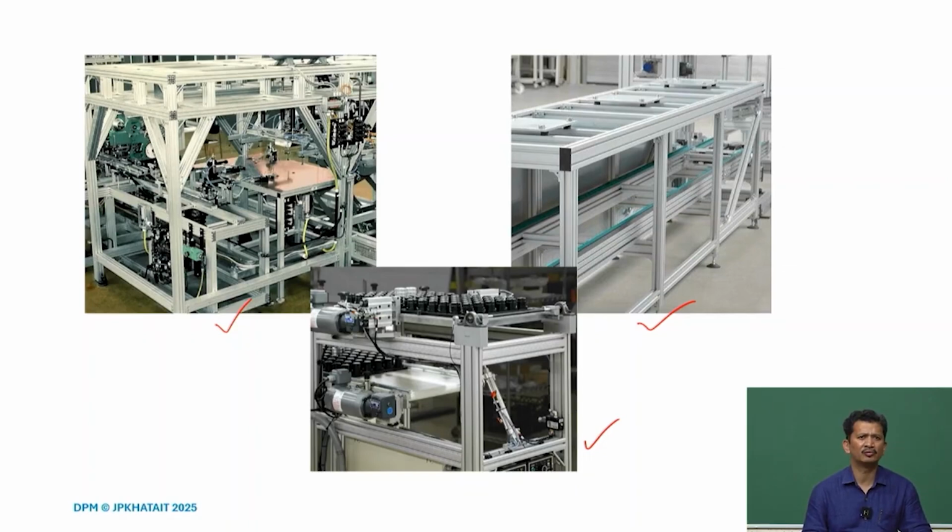So if we are using these aluminum channels, can we use these principles to make the structure stiff enough to take the load and give the right performance?